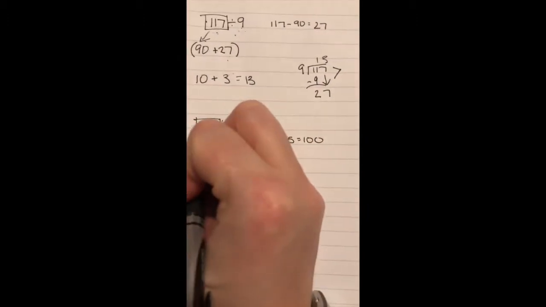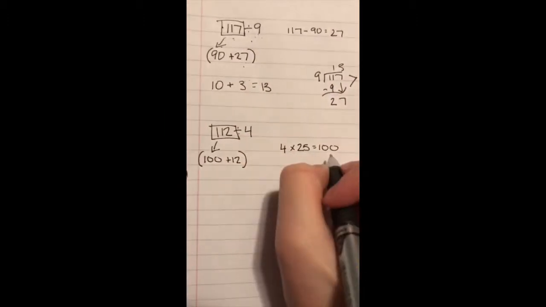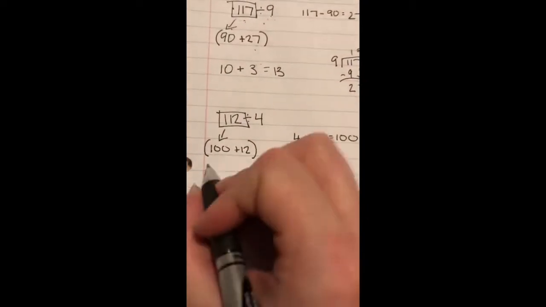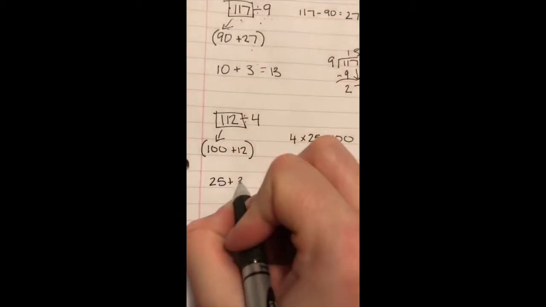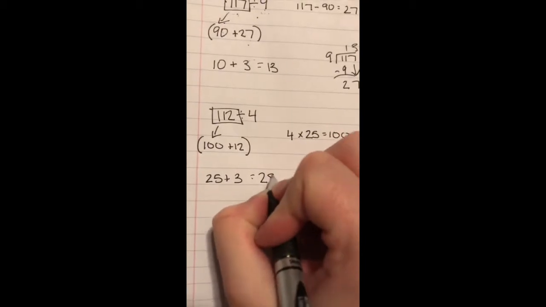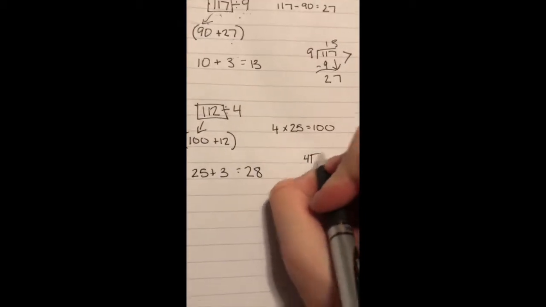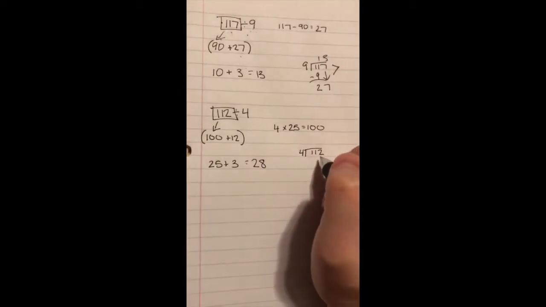So if we take this, we know that 4 times 25 equals 100. So we're going to bring this down and turn this into 100. And we also know that 4 goes into 12 evenly. So we're going to bring this 12 down. We know that 4 goes into 100 25 times. We already figured that one out. We also know that 4 goes into 12 3 times. So this equals 28.